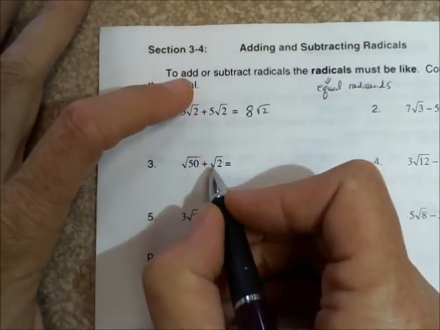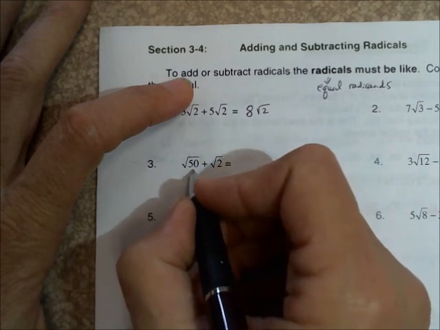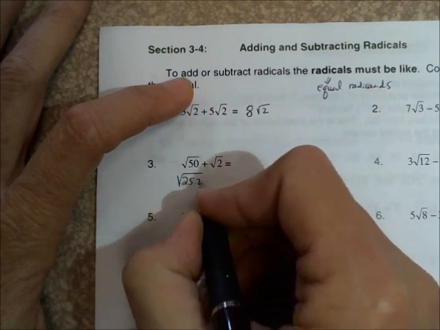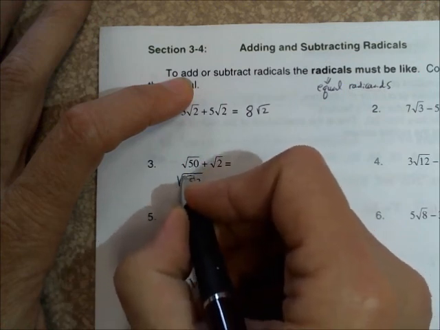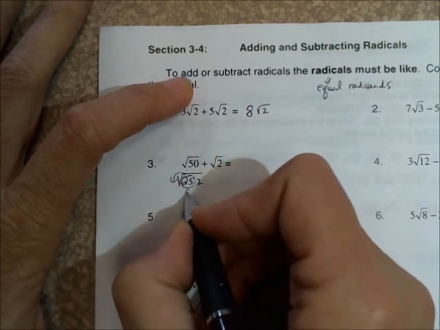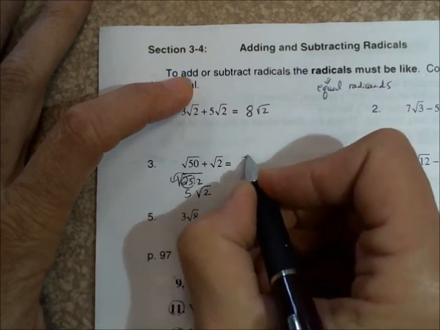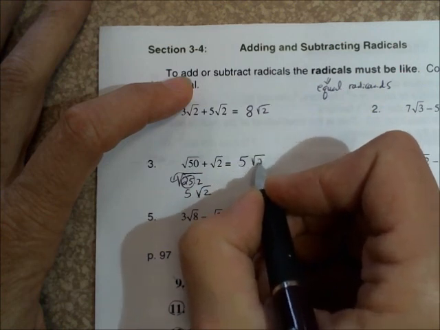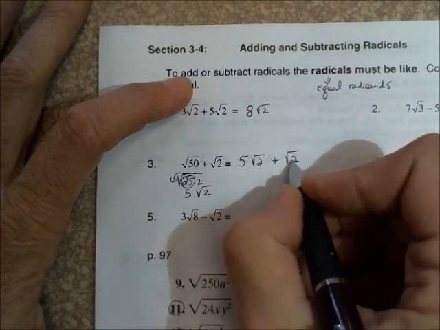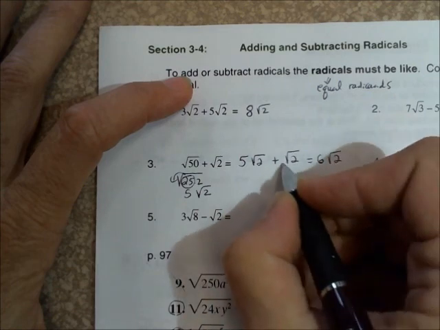In this one, you can't add those together because this is a 50 and that's a 2. So what you have to do is simplify this square root of 50. So we're going to break 50 up into 25 times 2. 25 is a perfect square, so you're going to circle it, and you're going to bring it outside, so this is 5, and what stays underneath? The square root of 2. So the square root of 50 is really the same thing as 5 square root of 2, and then you're going to tack on plus the square root of 2. It's just like 5x plus x, and 5x plus x is 6x, 6 square root of 2. There's an invisible 1 coefficient.